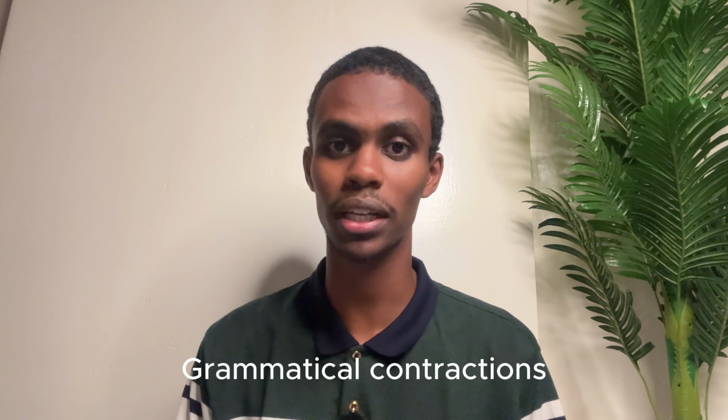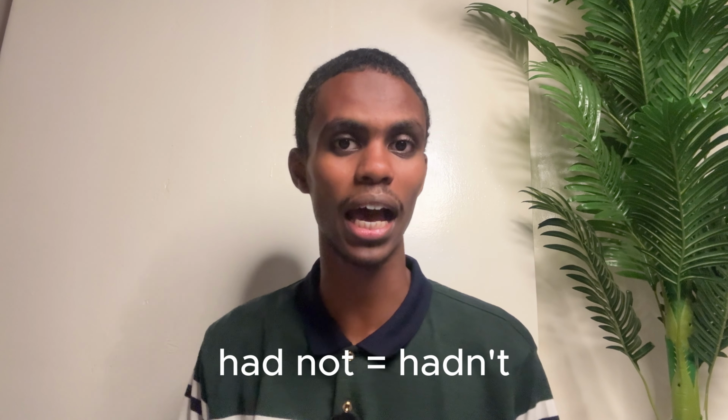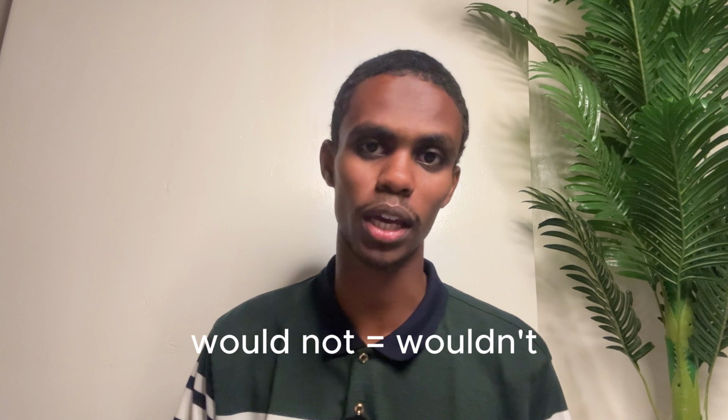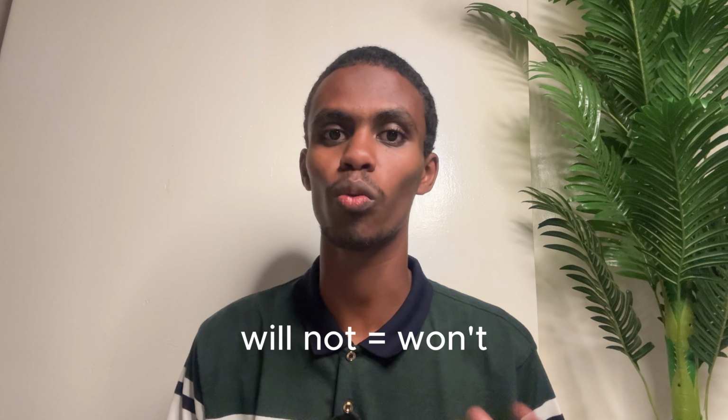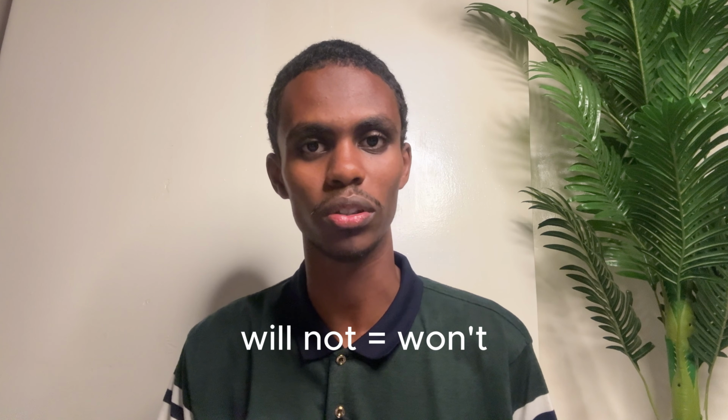The second one is contractions and reductions. This is basically reducing the size of words. So a weird classification I came up with is grammatical contractions. Things like had not becomes hadn't. Things like would not becomes wouldn't. Things like will not becomes won't. So in these examples we're contracting 2 words.